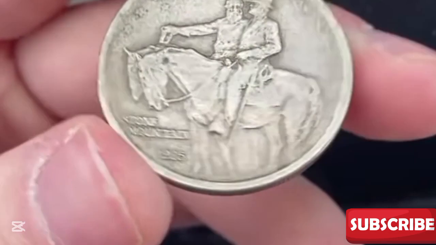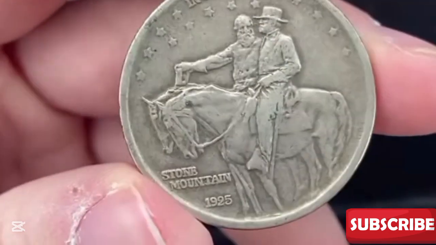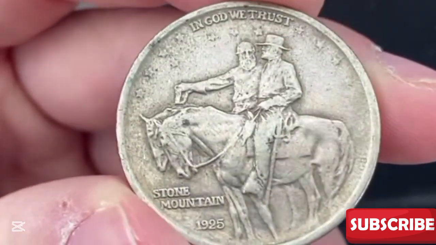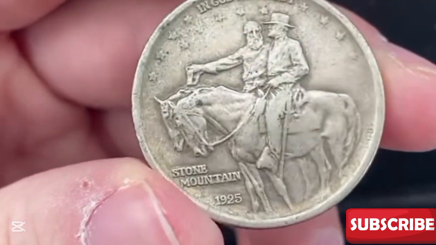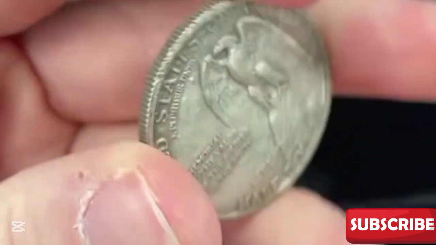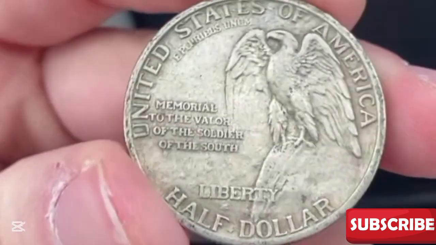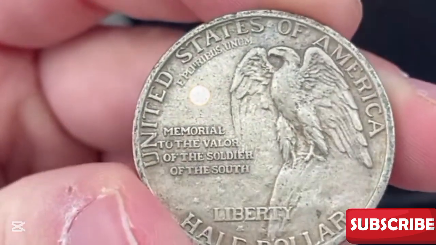So get ready for a deep and comprehensive exploration of one of the most storied coins in American history, the 1925 Stone Mountain half dollar, right here on LC Coins World, where every coin tells a powerful story.